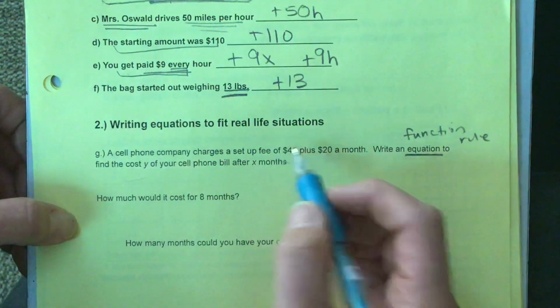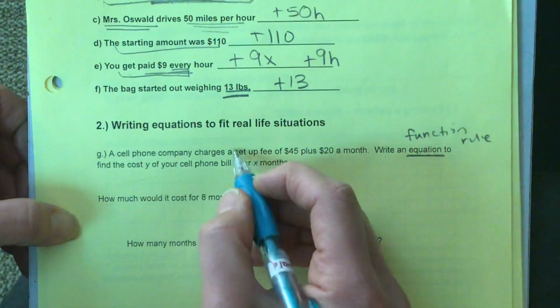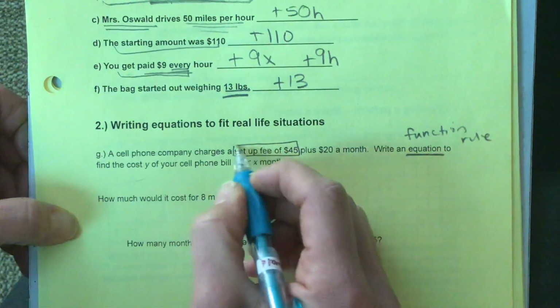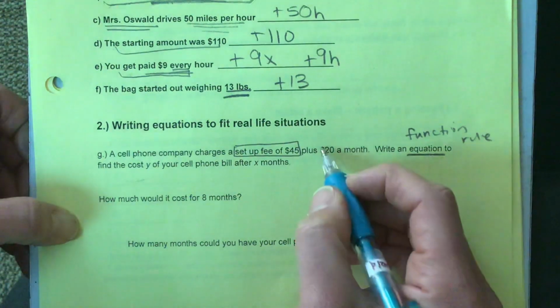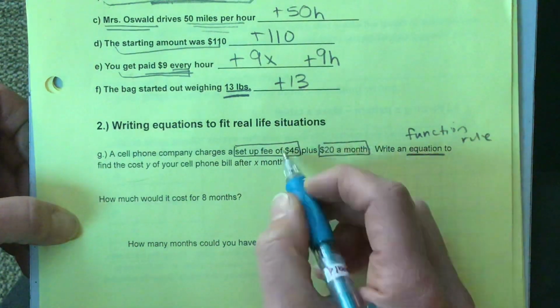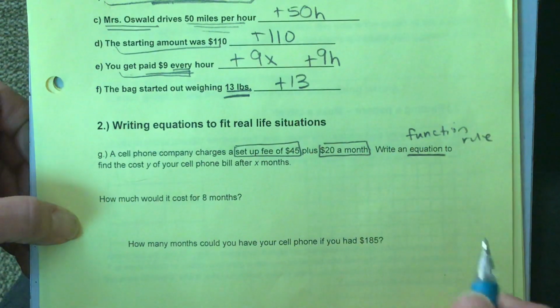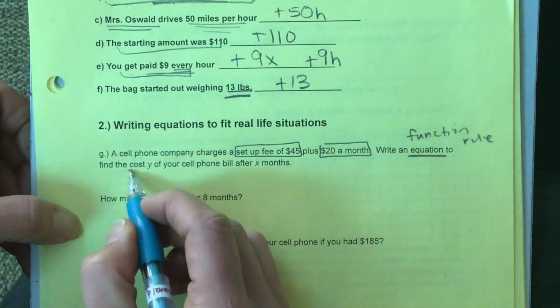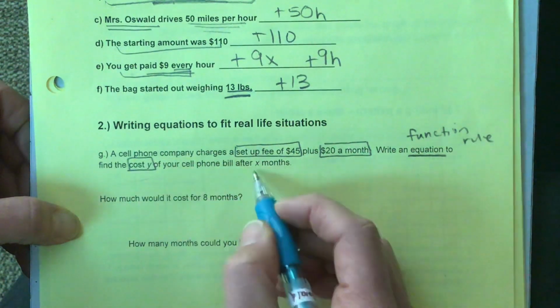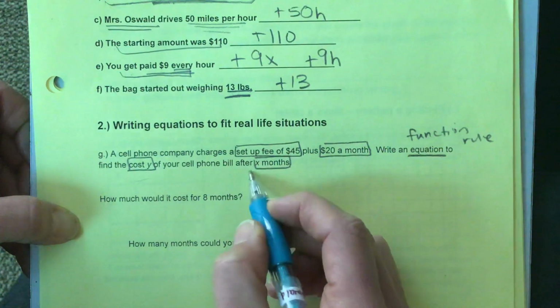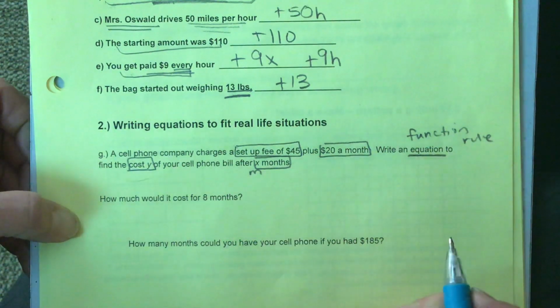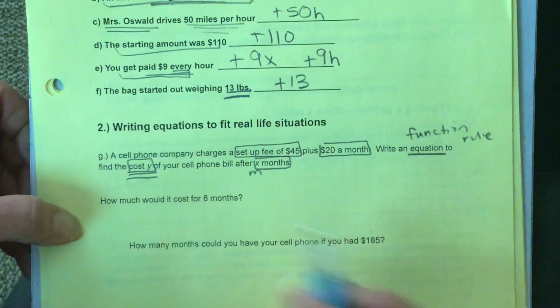So some things to pay attention to. We've got a cell phone company that charges a setup fee of $45. Go ahead and box that. $20 a month. Here are the two prices that we're looking at. Okay, and then we know we're going to use Y for cost and X for months. Now, if you want to use M, go for it. I don't really care. But just remember that Y is your total.